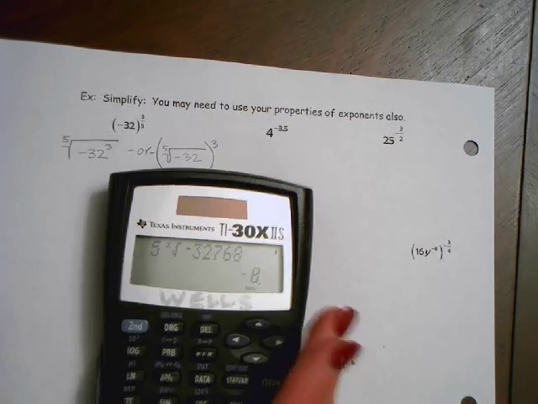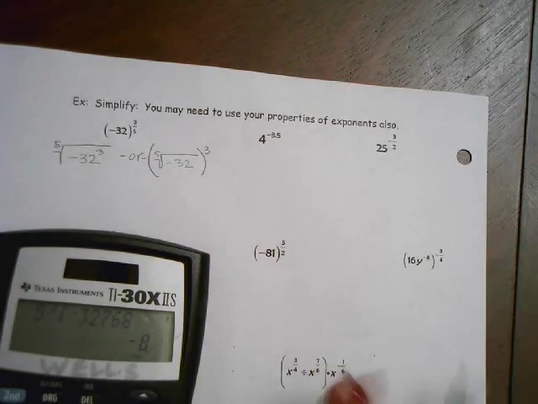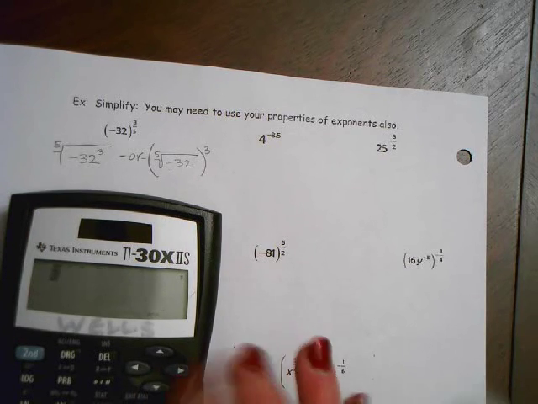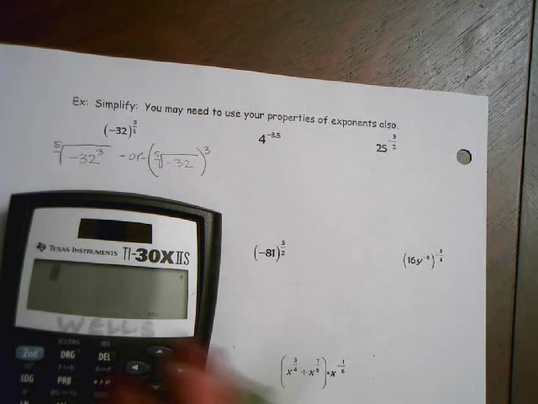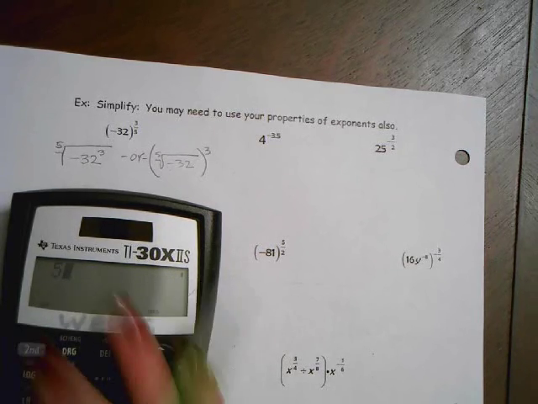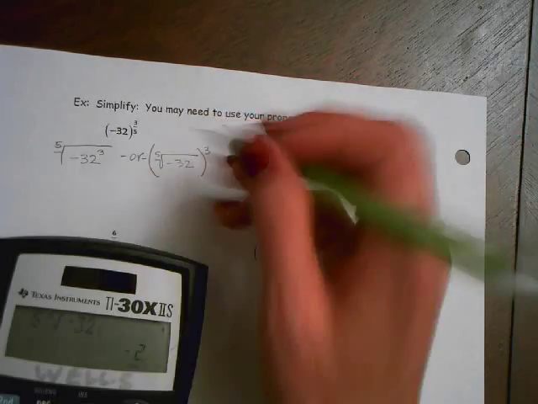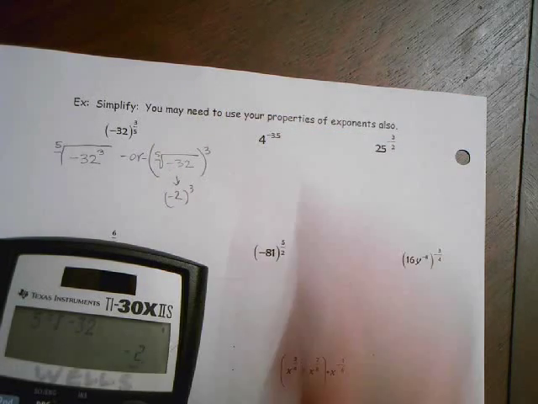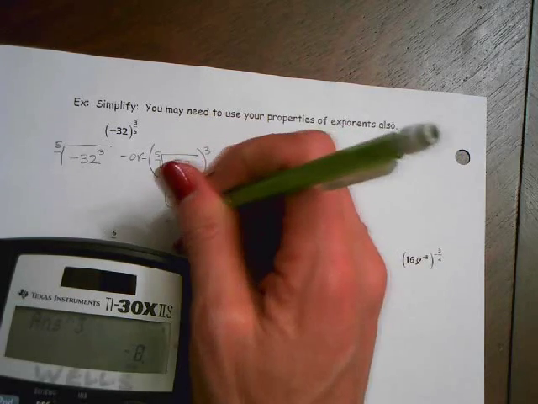Okay? So that was fine, but it's a large number, and then you take the fifth root. It's just a lot easier to say, okay, well, what's the fifth root of negative 32? Well, the fifth root is negative 2, so this is negative 2, and that's raised to the third power, and negative 2 raised to the third power is negative 8.